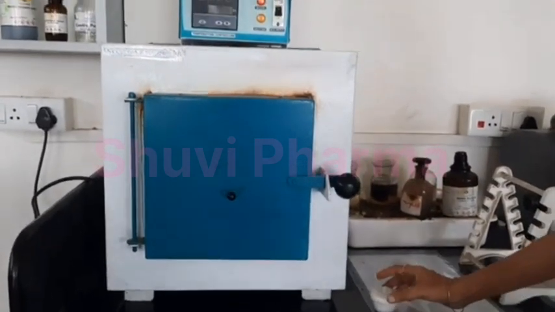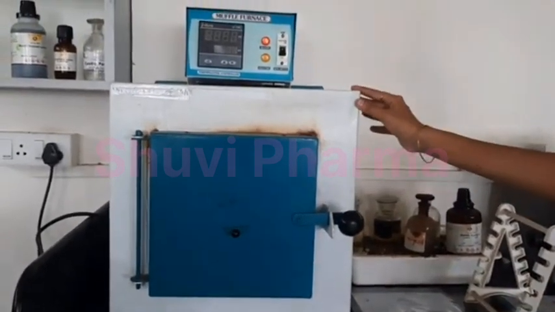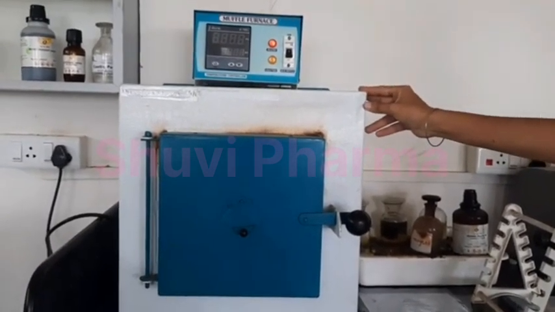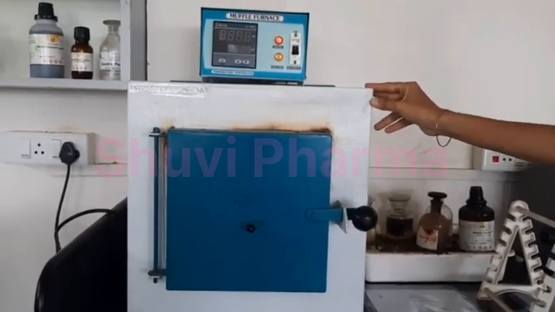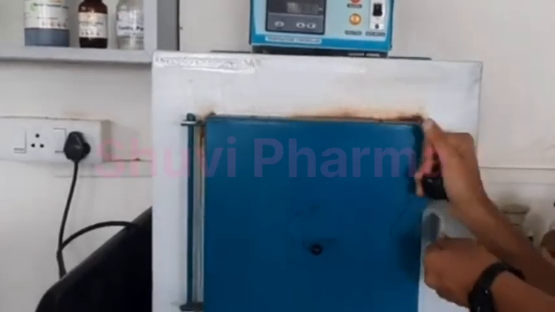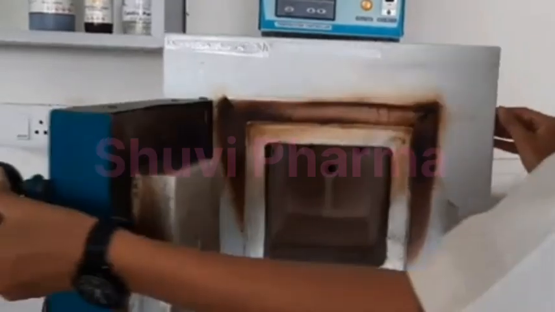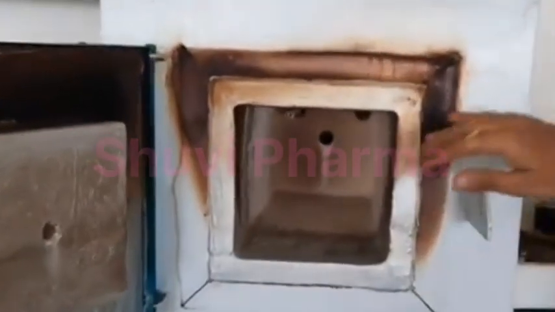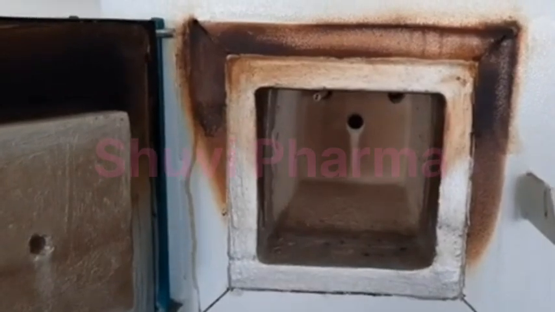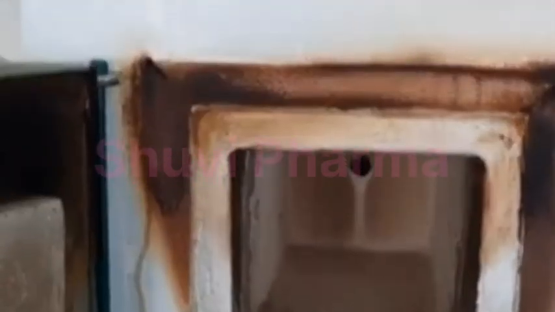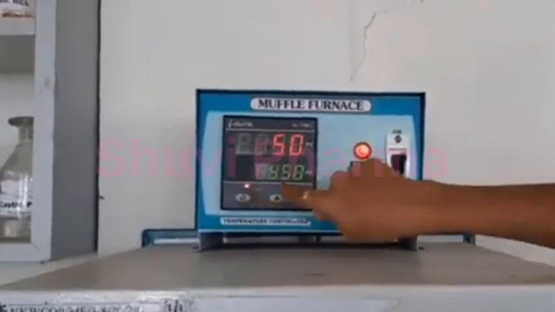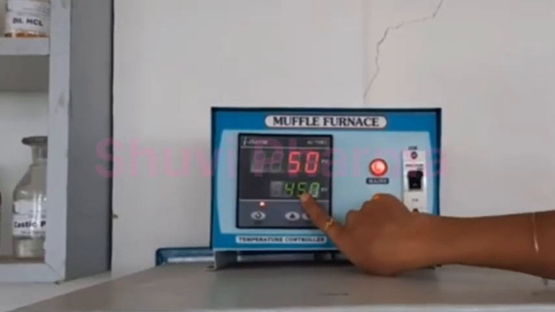Now we will keep this for incineration in a muffle furnace. This instrument is known as a muffle furnace, which is used to determine the ash. Inside this we will keep the crucible which contains the drug, and here we will set the temperature to 450.